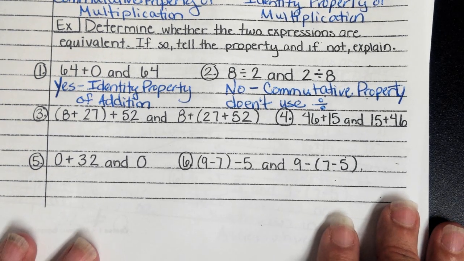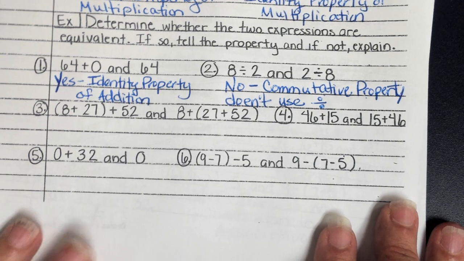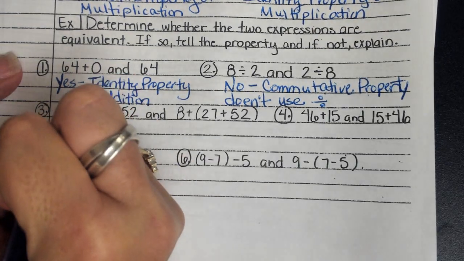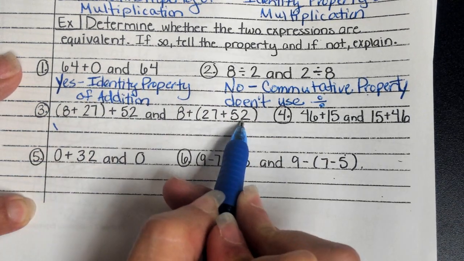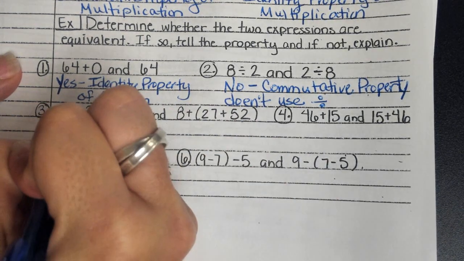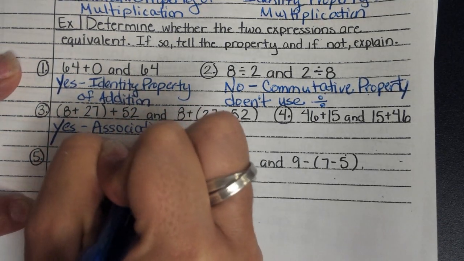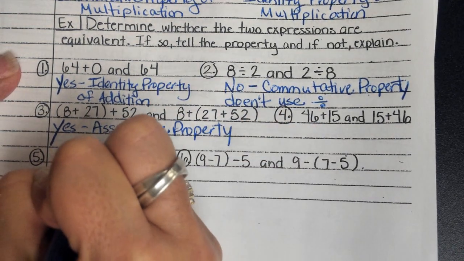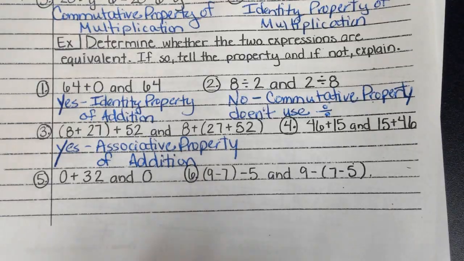Okay. So the third one, 8 plus 27 plus 52, and 8 plus 27 plus 52. Good old parentheses. Is it equal? Yes. That is equal to that though, right? Yes. Okay. And it works because of the associative property of addition.